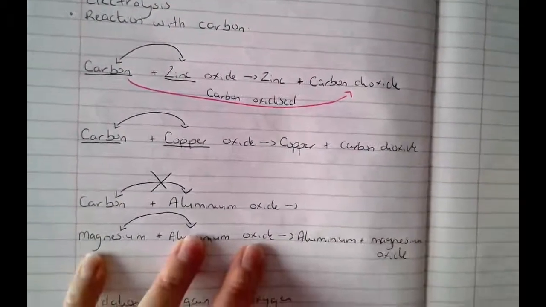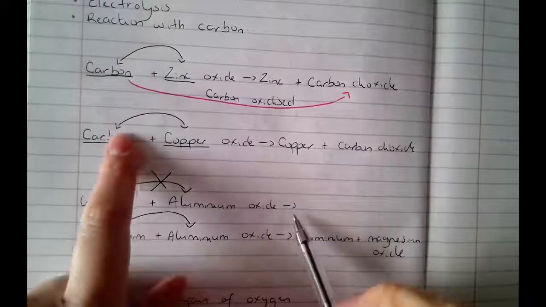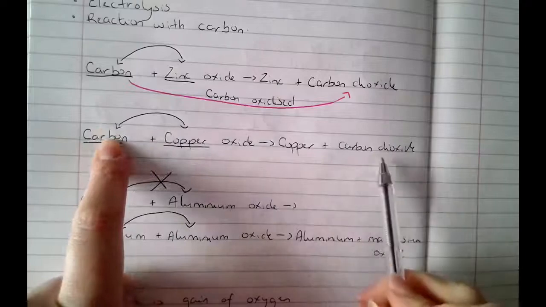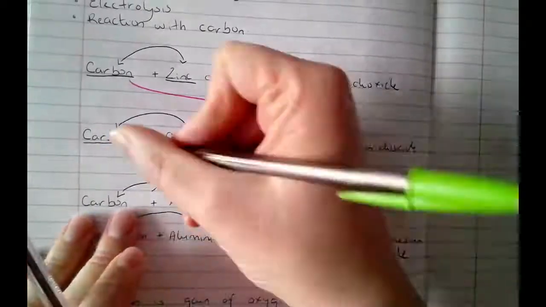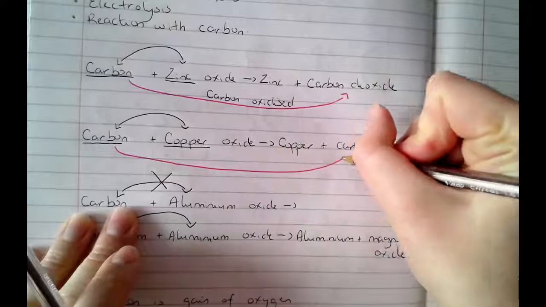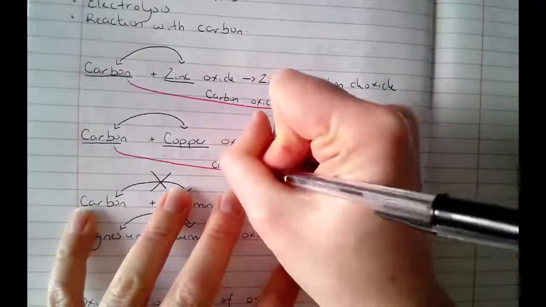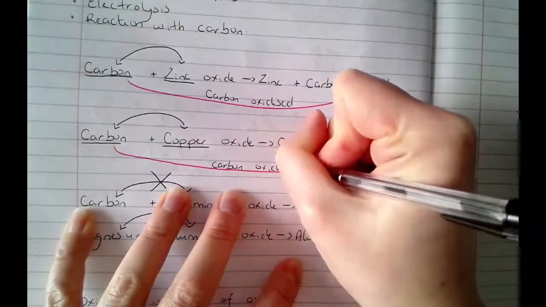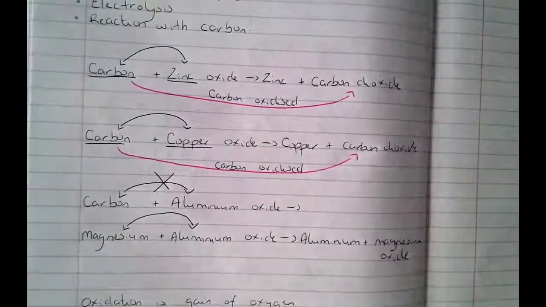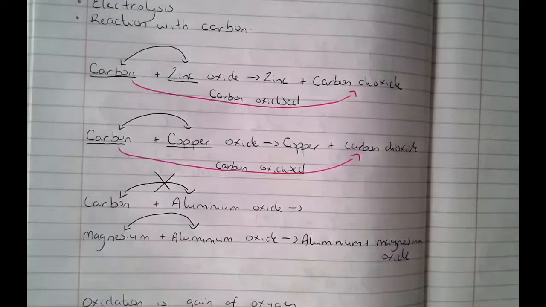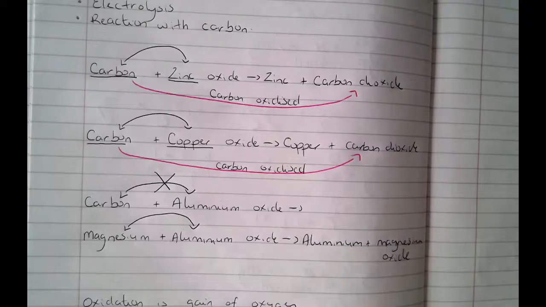Okay? If I look at the next equation, I'll see that that's the same again. Carbon goes from being carbon to being carbon dioxide. In the next equation, carbon is once again oxidized. And carbon is always going to be oxidized in these equations. It starts off as carbon, it ends up as carbon dioxide, it's gaining oxygen, it's oxidized. The opposite of oxidation is reduction. Reduction is the removal of oxygen, so I need to look at what has oxygen on the left that doesn't have oxygen on the right.